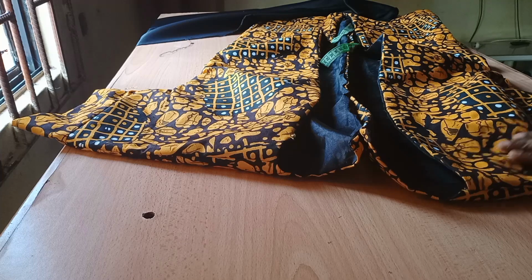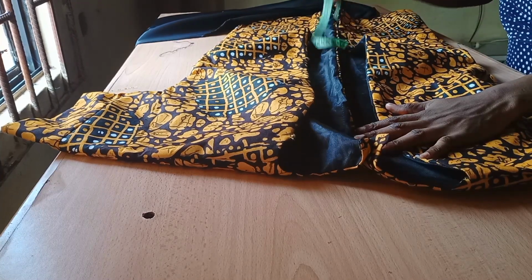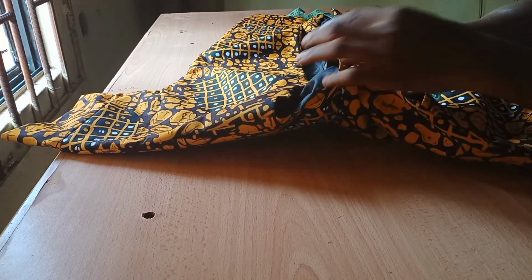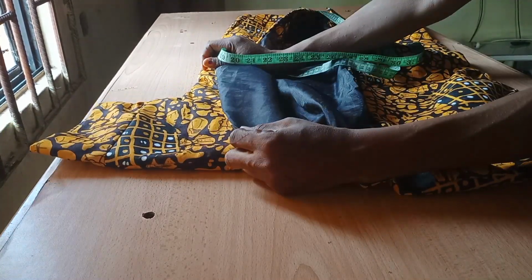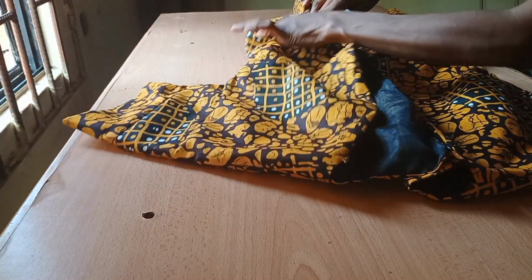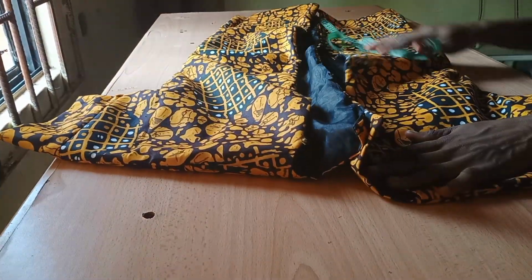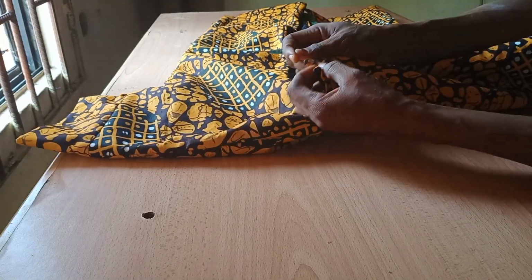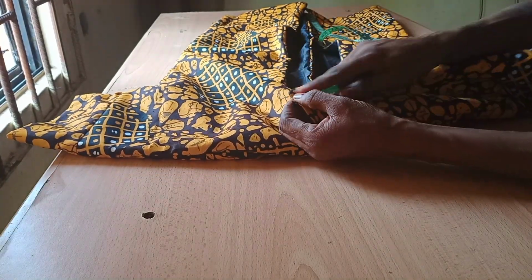So like I said, this caftan gown is going to have a zip. So this is the zipper allowance. I'm going to add my lining, and I've also shaped it. I've also added my pocket. So the next thing to do is to take the measurement from that open part, because this is where we are going to add the zip.